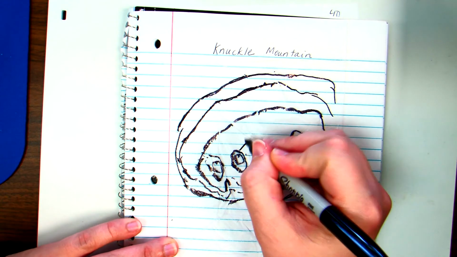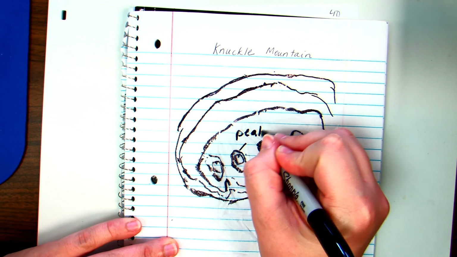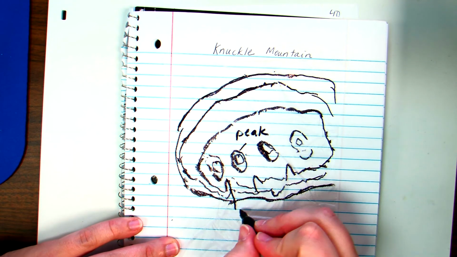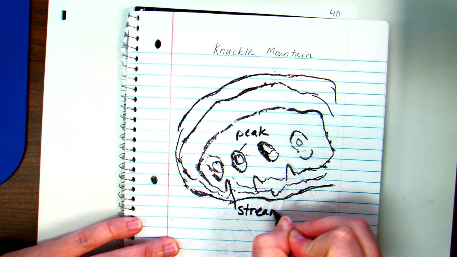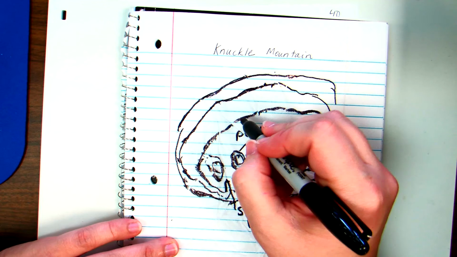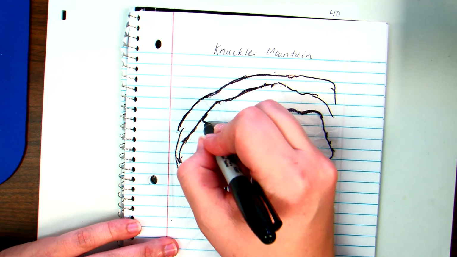So here's what you have to label. Peak. Stream valley. These are called contour lines.